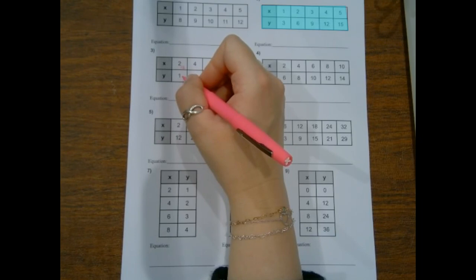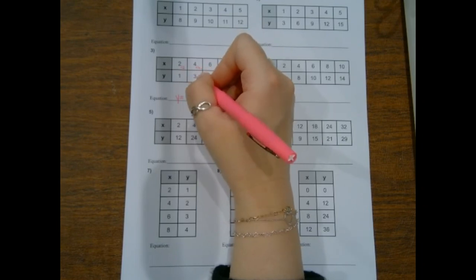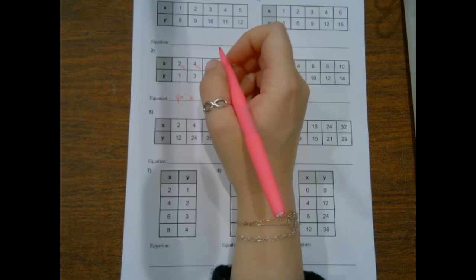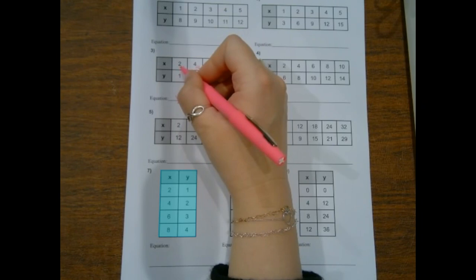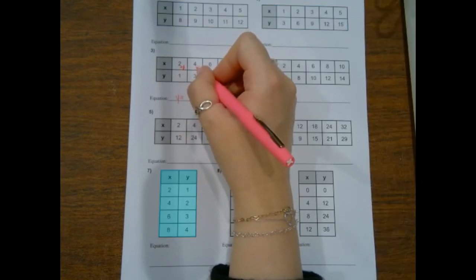Yes, that is true, but I need to see if that pattern holds up the entire time. So if I did 4 divided by 2, is that 3? No. So the pattern isn't x divided by 2. What's another thing that I could do from 2 to get to 1? I could subtract 1, right? Isn't 2 minus 1, 1? Okay, well, let's see if that pattern holds up. What's 4 minus 1? That's 3.